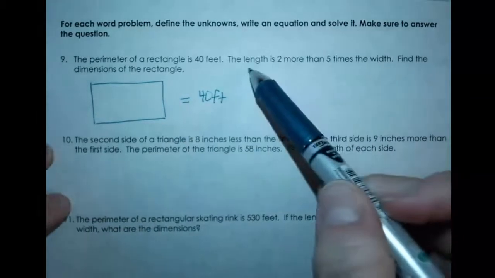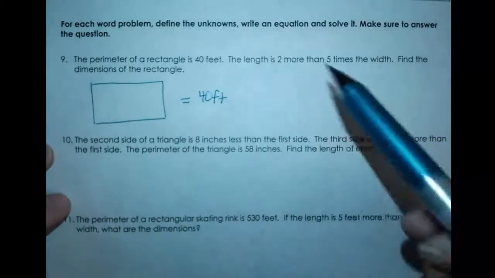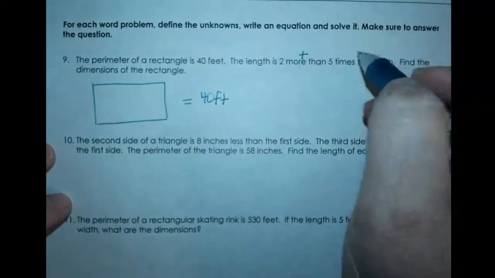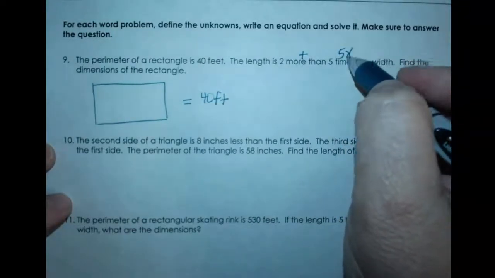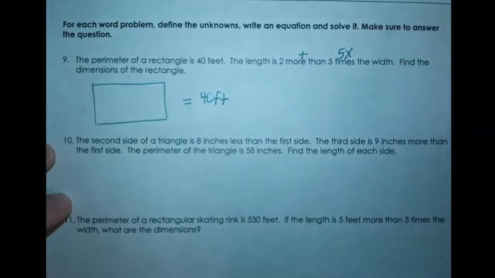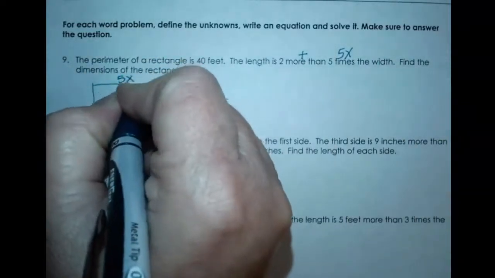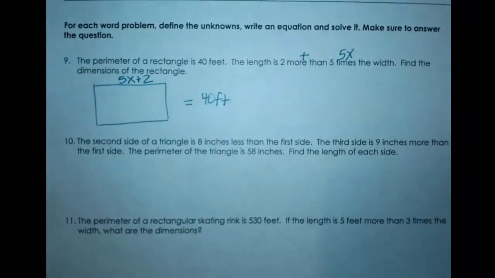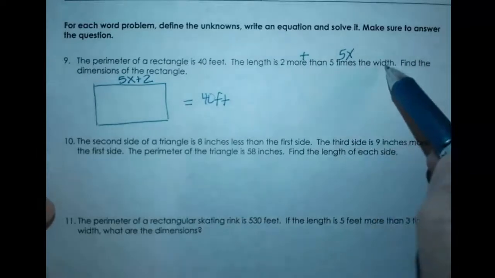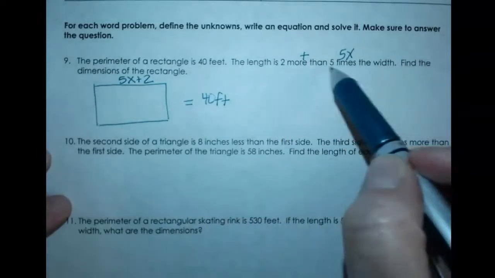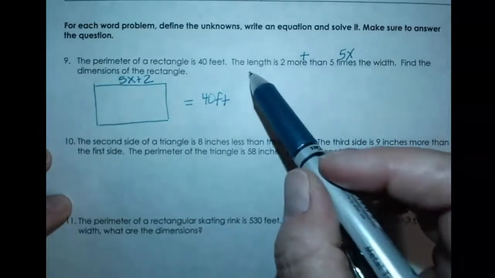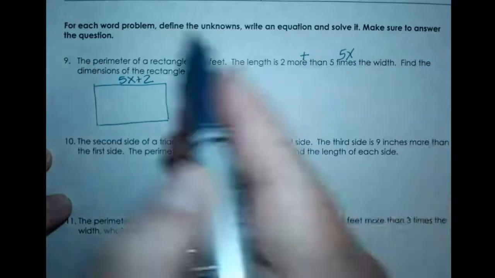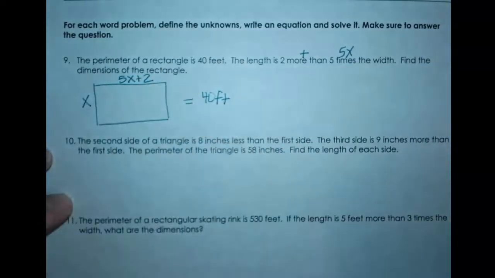Okay, so then it says the length is 2 more than, so that means plus, 5 times the width. That means 5 times the width. So we know one side is going to be 5x plus 2. But they only tell us the one side, in relation to the width. They explain the length in terms of the width. The length is 2 more than 5 times the width. Well, if we don't know the width, it's just going to be x.